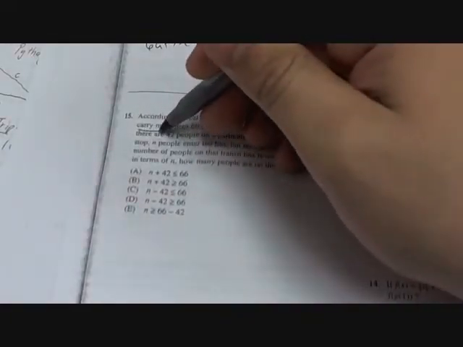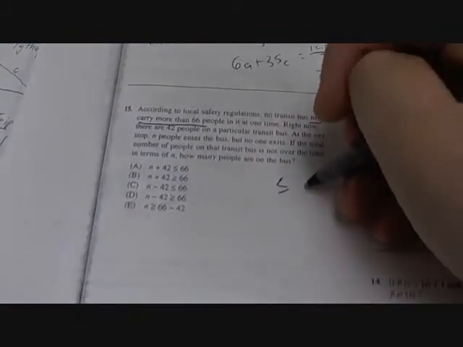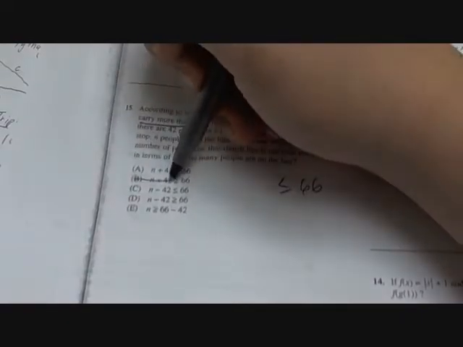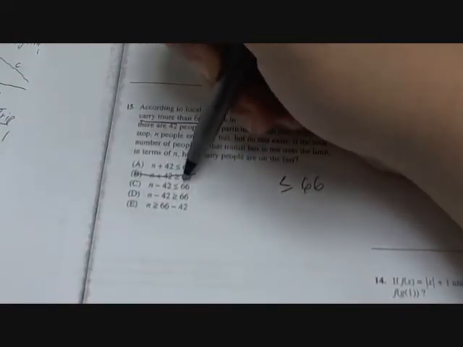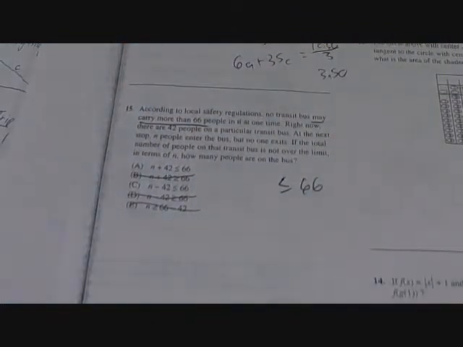15 is just a straight up word problem. You have to remember what means what. So it says, according to local bus safety, no transit bus may carry more than 66. So you know everything's going to be less than 66. So cancel out everything that doesn't have that. So that one, that one, and that one.